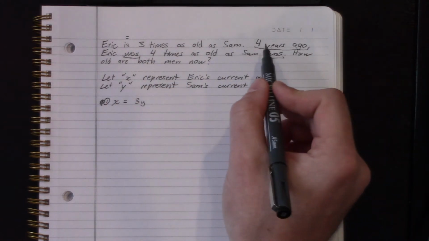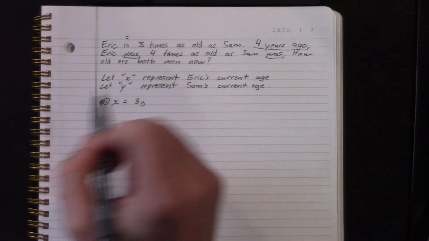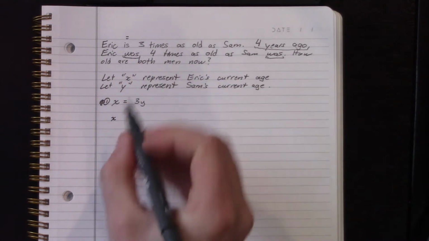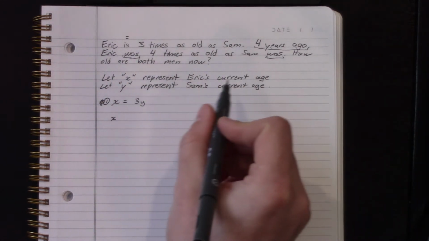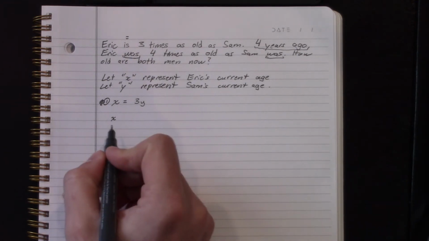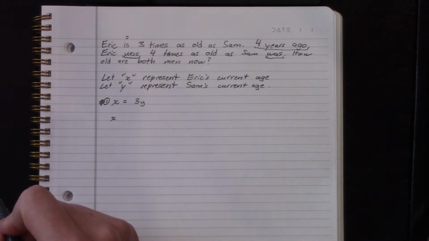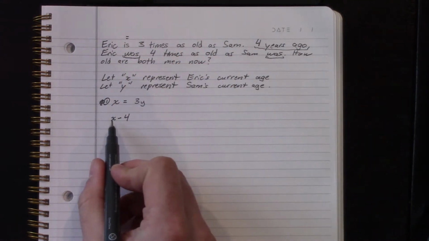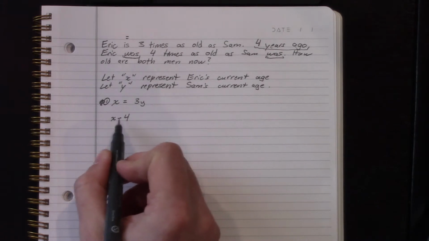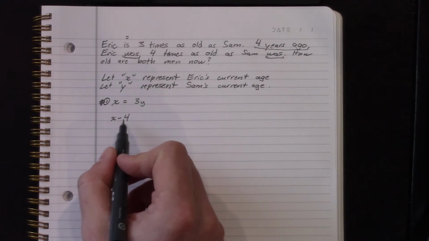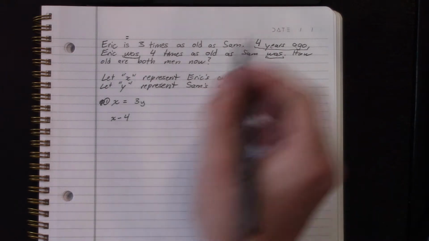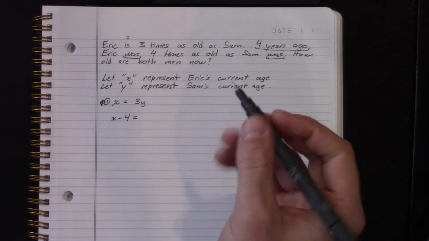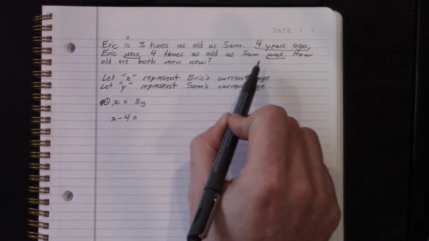So we need to come up with some expression that represents Eric 4 years ago. So let's take Eric's age, his current age. Remember, X represents his current age. Now, how could I make that represent his age 4 years ago? Well, I simply subtract 4, because I know that this number, his age, is in years. So if I just take away 4 from that, you would all agree that this represents his age 4 years ago. So that's this part here. 4 years ago, Eric was. Now, we have to represent this. 4 times as old as Sam was.